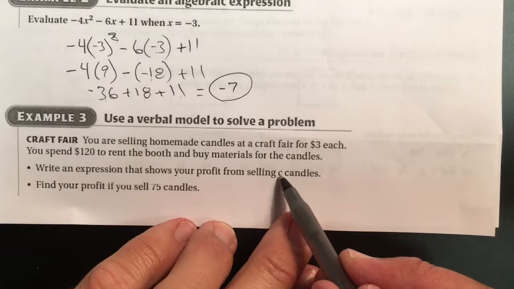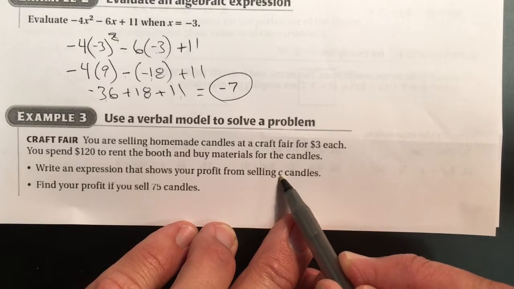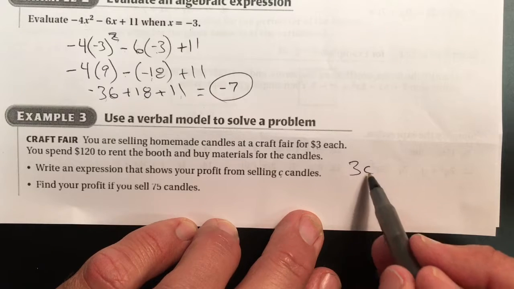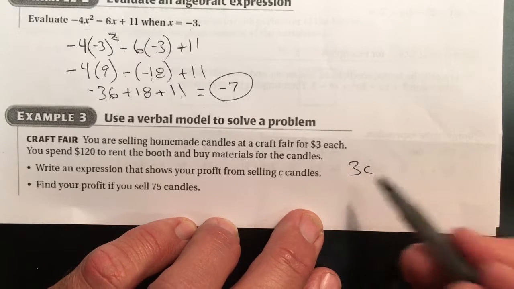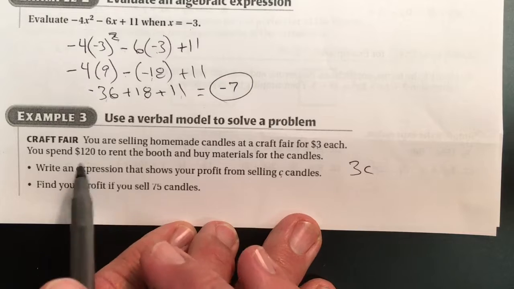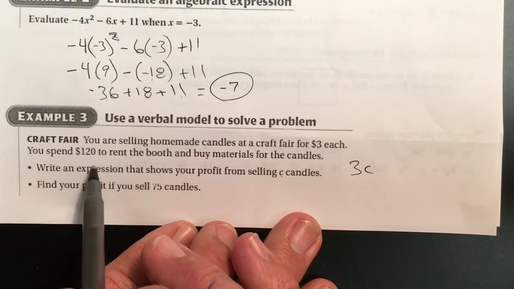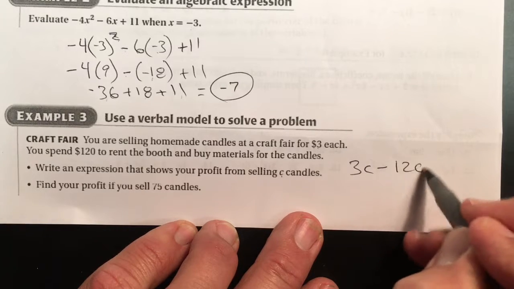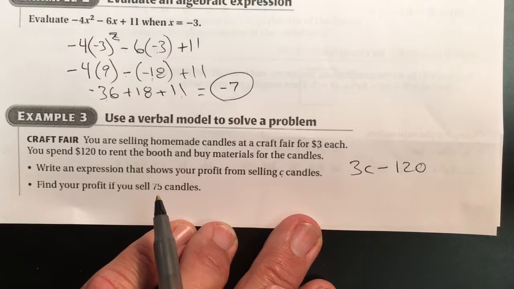Well, again, you sell candles at $3 each. So 3c. So if you sell 10 candles, you get $30. 20 candles, $60. But you're losing 120. That's the materials. That's the booth. Minus 120. So that's the expression.